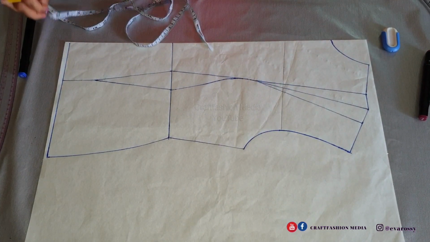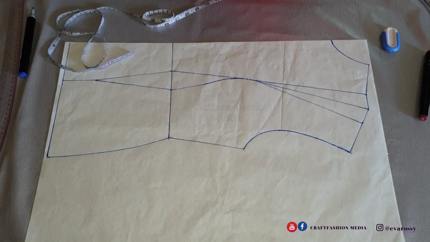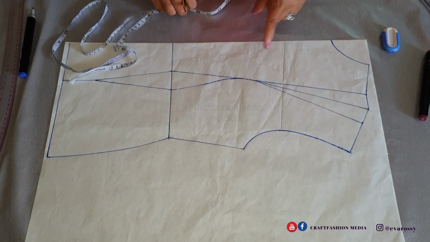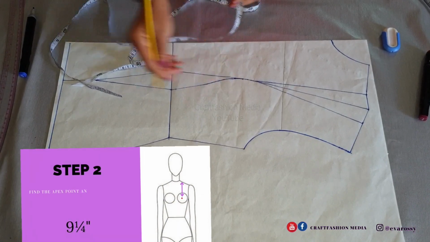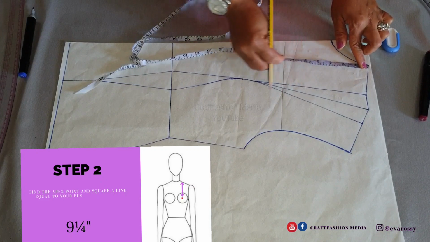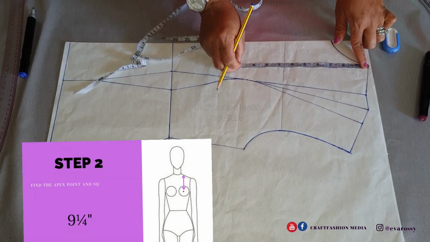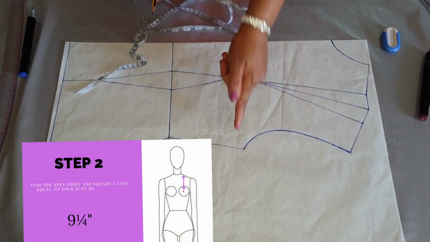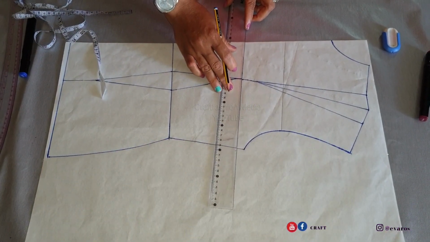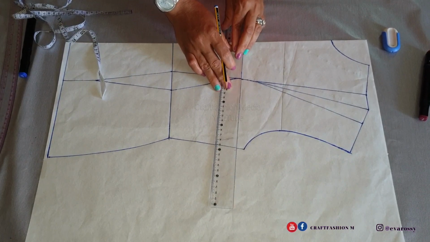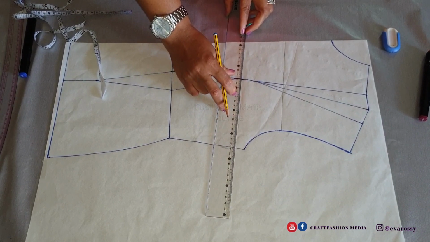Secondly, I'm going to find the apex point and draw a line across as well. I have it already on the pattern, but I'm going to draw the line because we are going to be making use of it as we proceed. Actually, I decided not to use a marker for my drawing because I wouldn't want to have so many lines, so it doesn't get confusing. So I'm using a pencil for it.